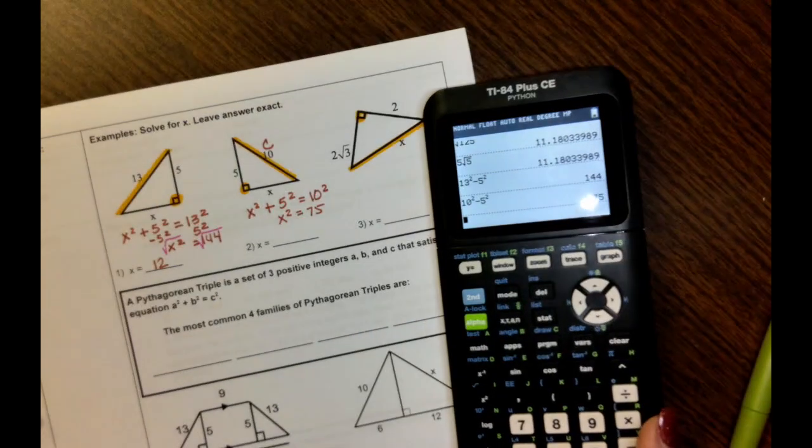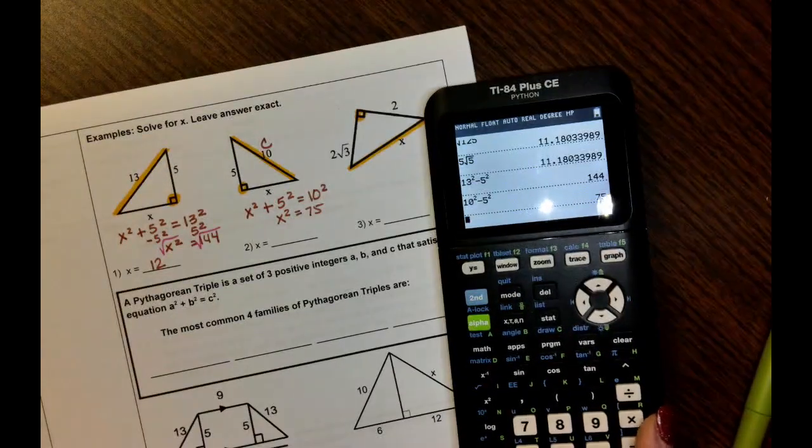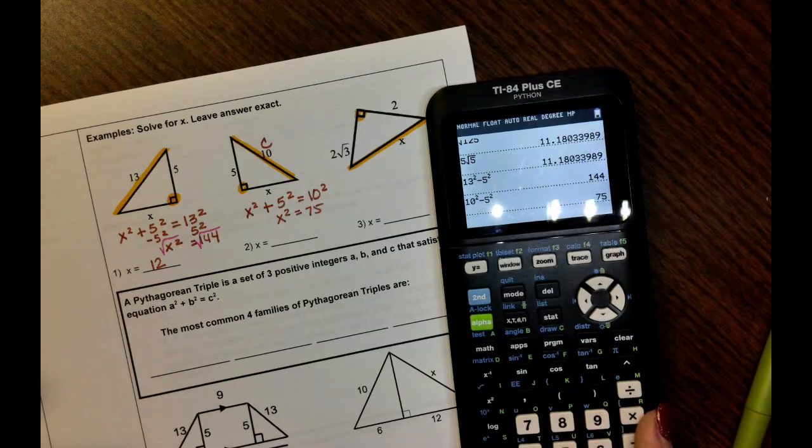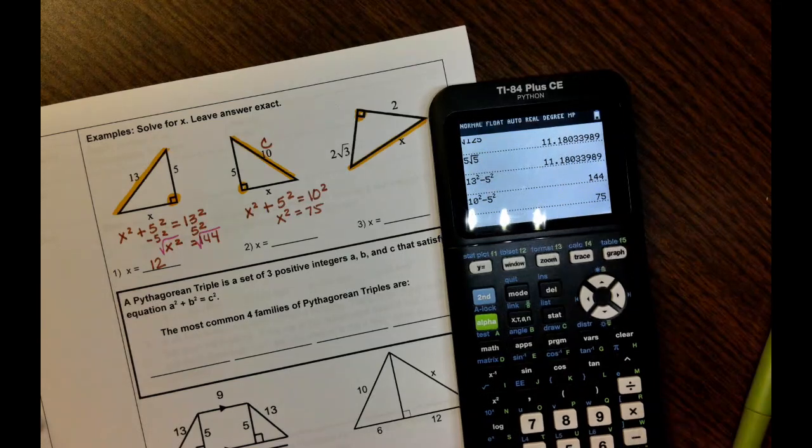Now, I need to point this out. It's not 10 minus 5 and then square it. Okay? It's not 10 minus 5 and then square it. It's 10 squared minus 5 squared. If you're going to do it all at once, you have to square as you go. You can't do subtraction and then square. Order of operations says that you have to do those exponents first.